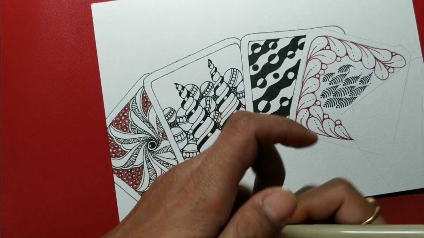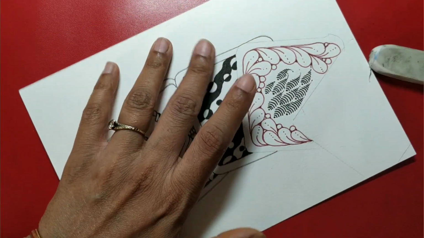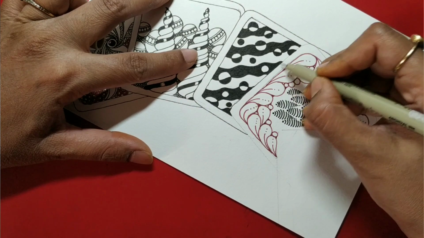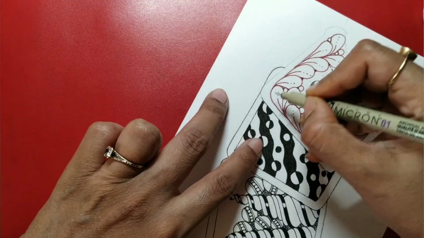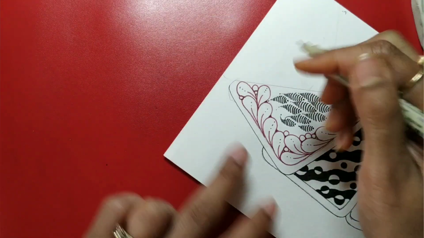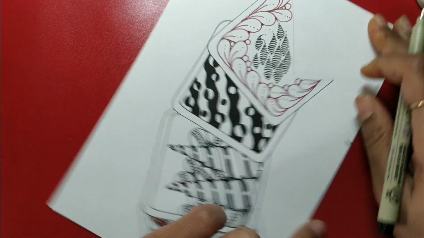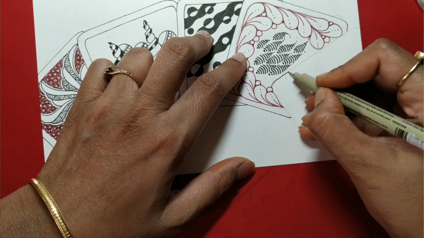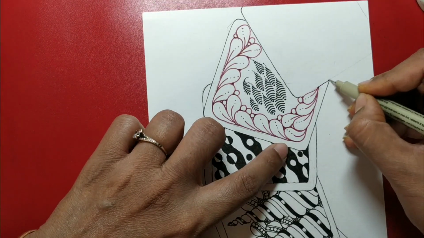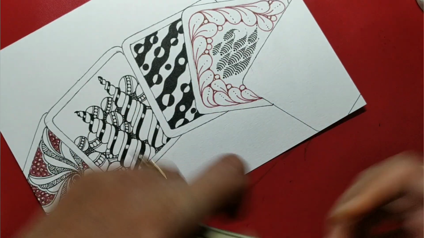Yes. Now let us move on to the fourth and the last style. So I'm going to again ink the previous one. So this part need not be inked. You just need to ink the outer tile. Again stop here and stop here, and then probably you can side by side ink the last one also, like this and like this, and a slight section there.